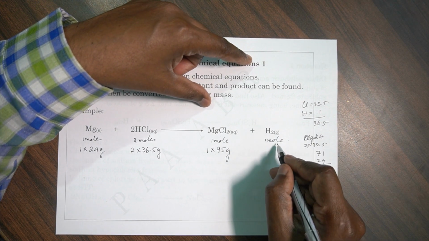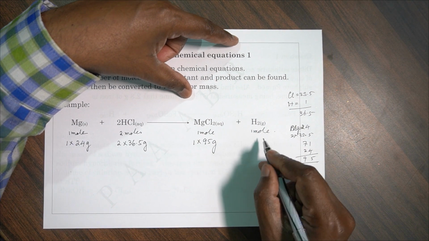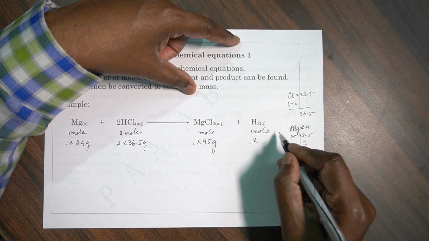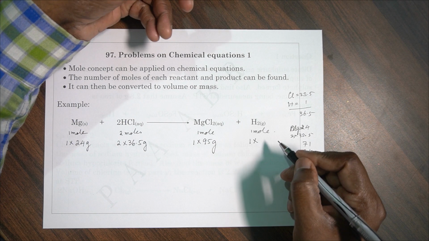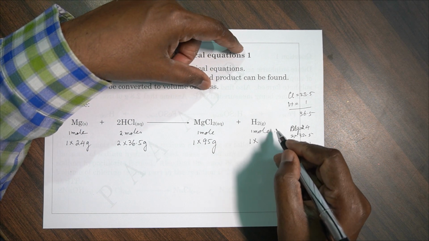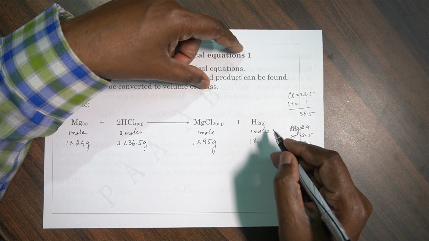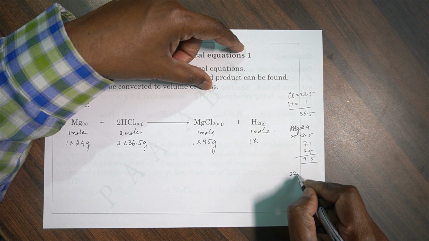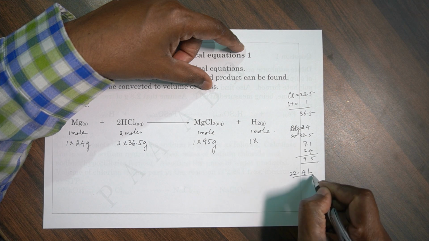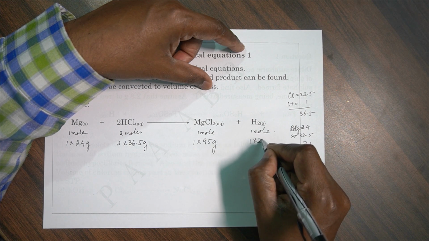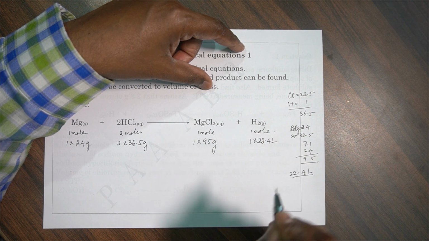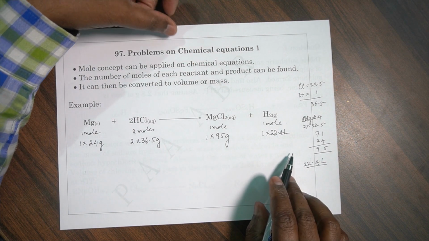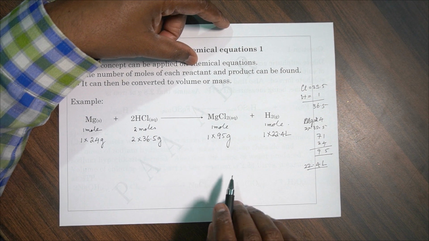Now hydrogen is a gas, it is 1 mole of hydrogen. Since it is a gas, we usually don't calculate mass for it. We convert it into volume, molar volume. We already know that 1 mole of any gas at STP has a volume of 22.4 liters. So this will be 1 into 22.4 liters. I think you got it. So this is how we can apply mole concept to a chemical equation.